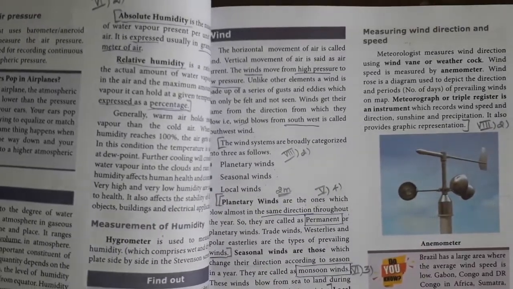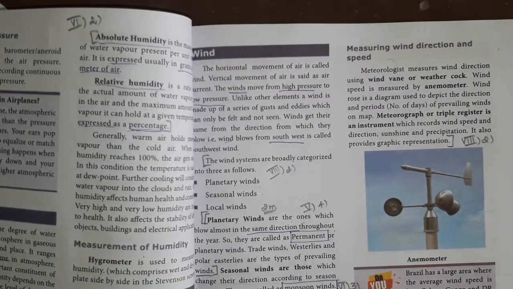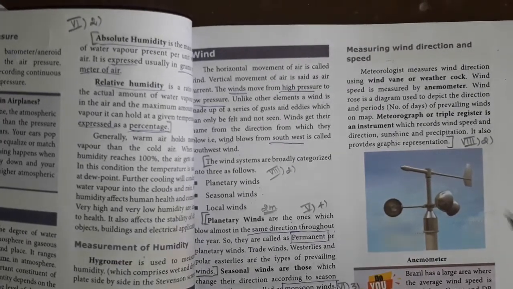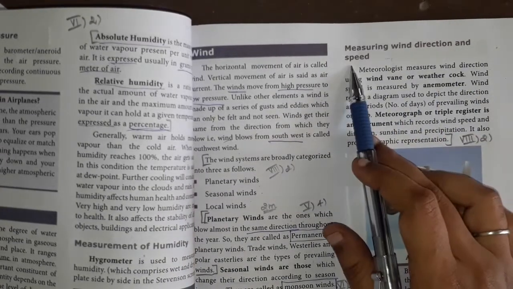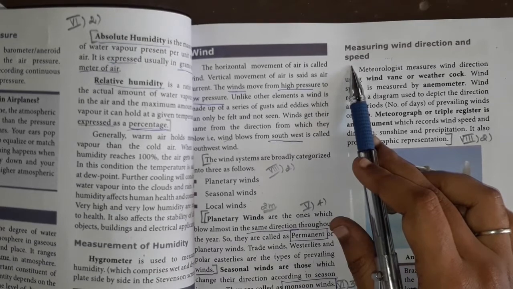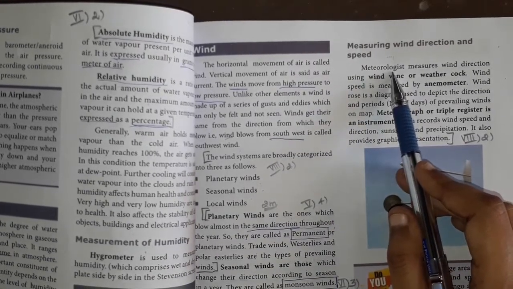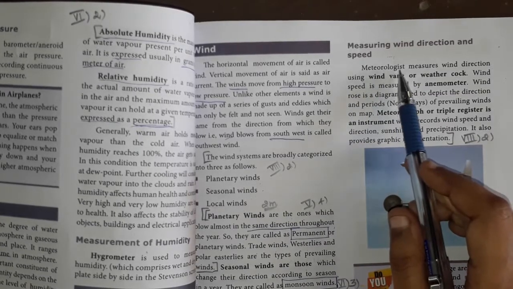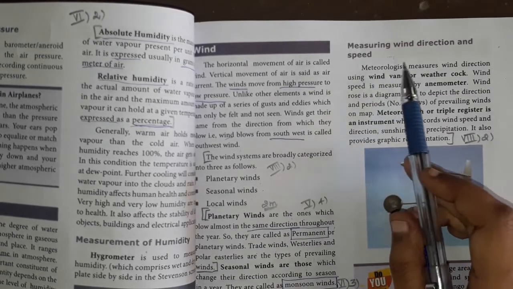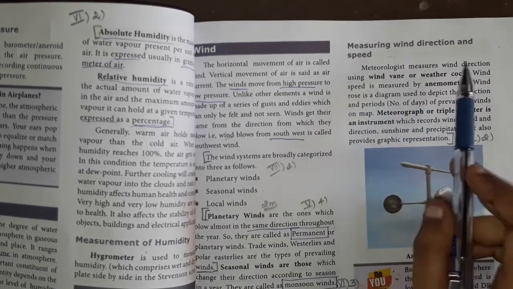Next, measuring wind direction and speed. Meteorologist means weather scientists.